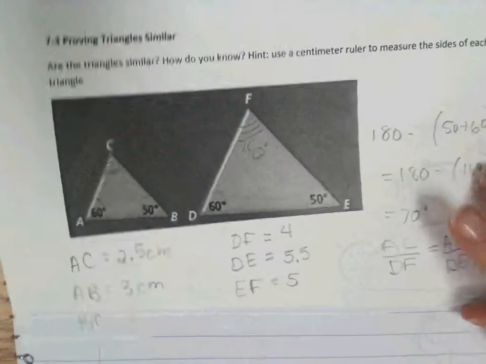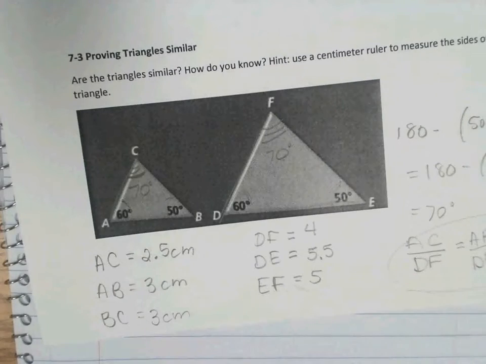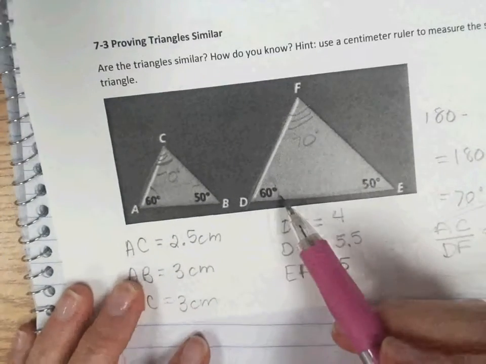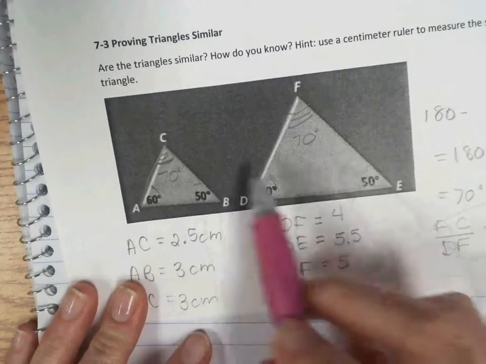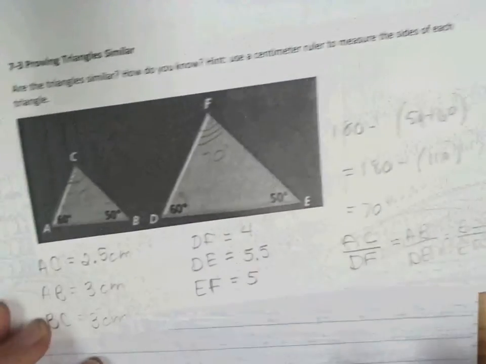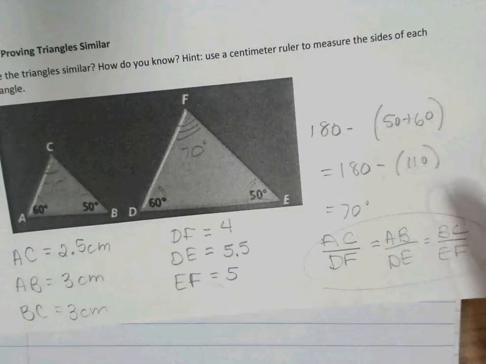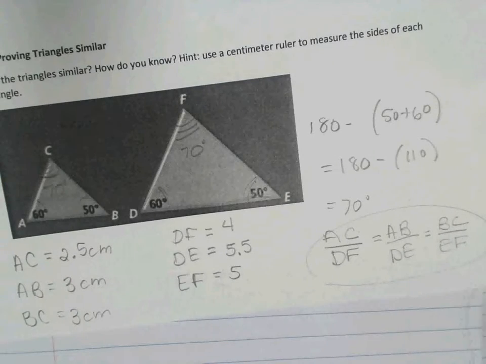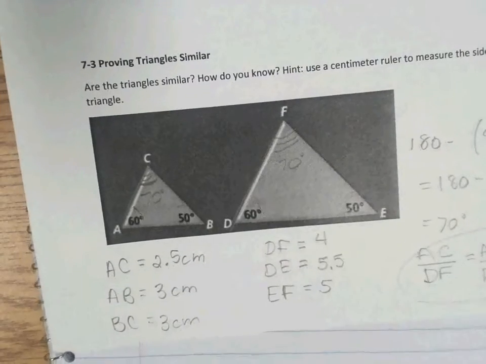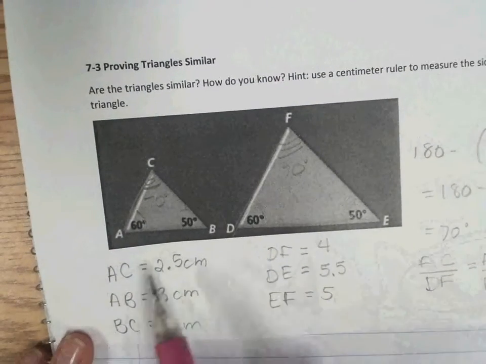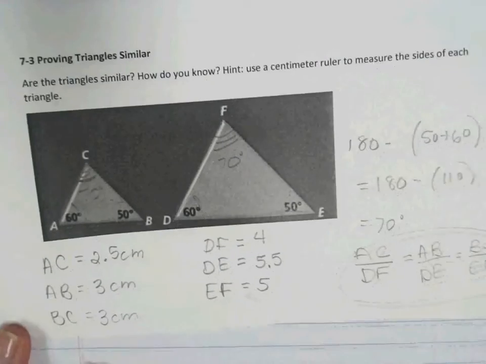Hello, this is section 7.3, proving triangles similar. Here's our opener from class from Monday, and we talked about proving triangles similar using our understanding that all angles must be congruent, and we also talked about the ratio of the sides needs to be equal. So this lesson actually gives us more options on some shortcuts on how to prove two triangles are similar without having to do or find 12 different measurements.